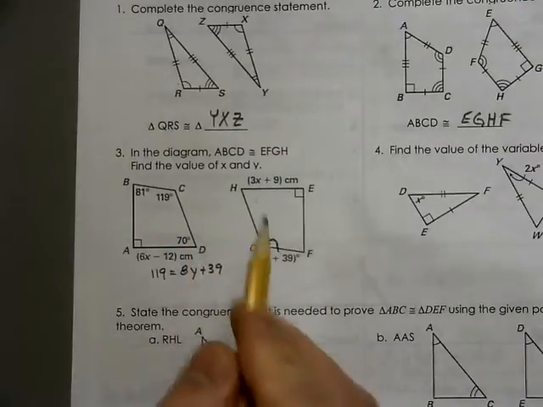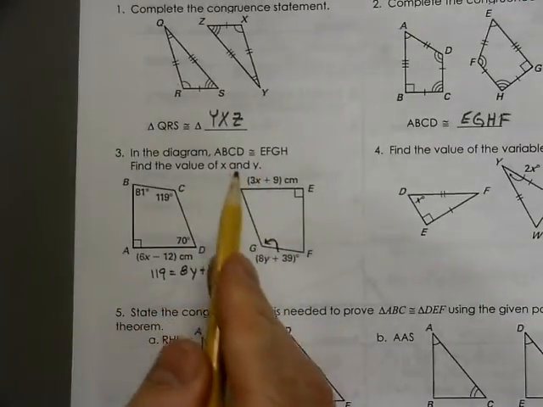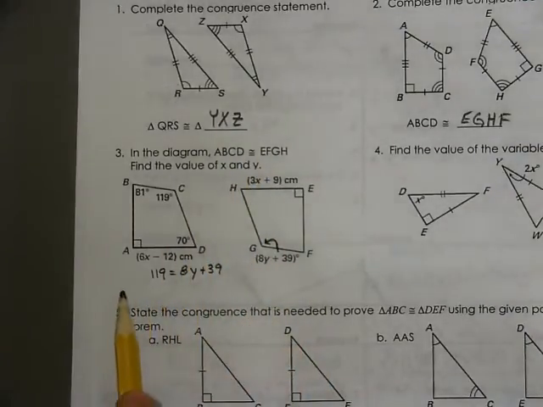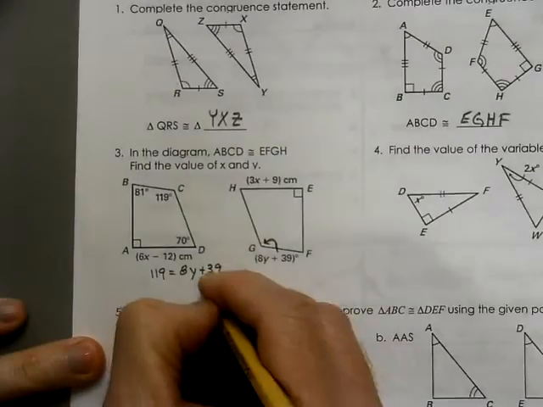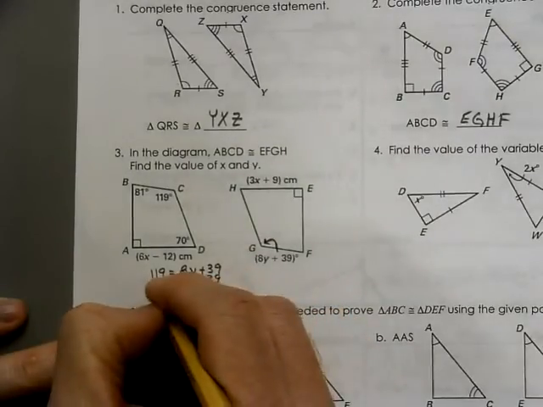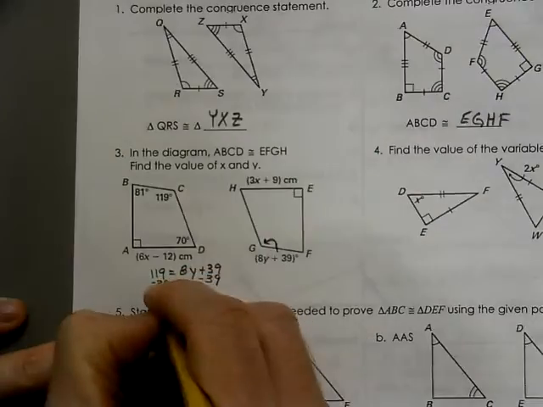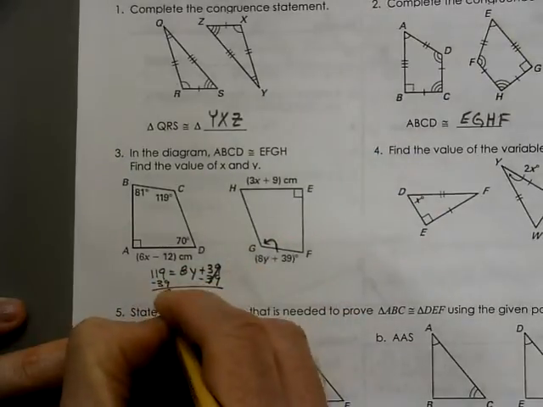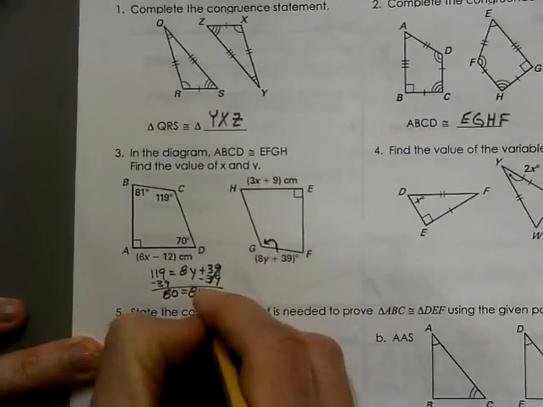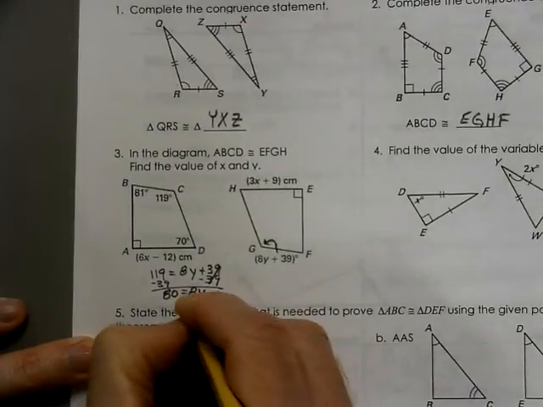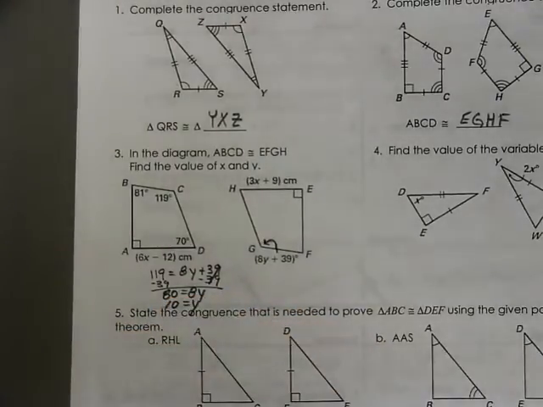We're going to set them equal to each other if they're supposed to be corresponding parts, and corresponding parts are congruent if the polygon is congruent. So we get 80 equals 8y, divide by 8, and we get y equals 10.